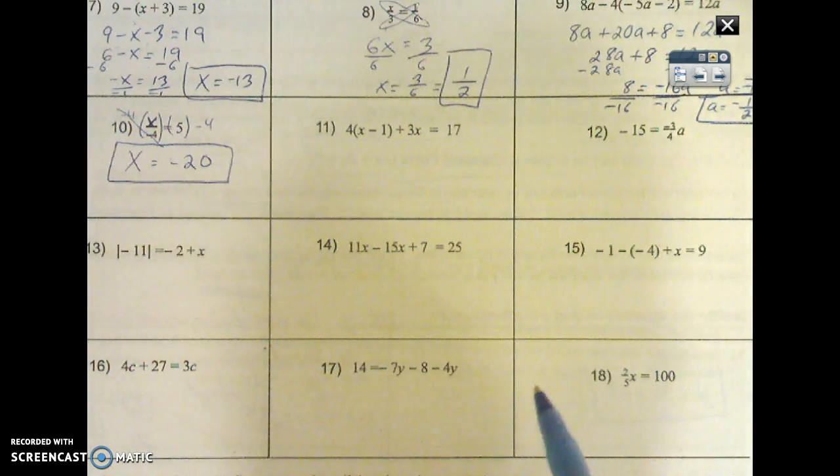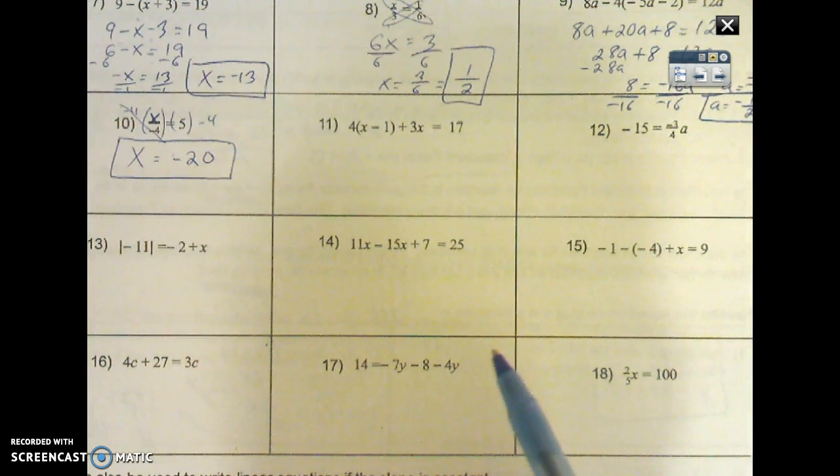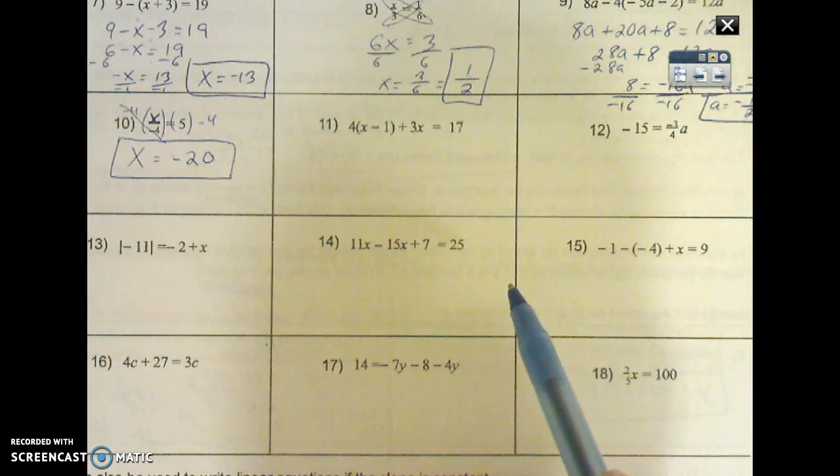So here's what I'd like you guys to do. Go ahead and try out 11 through 18. We're going to give you guys some time to practice these, and then we're going to go over them in the class. Alrighty? Awesome.